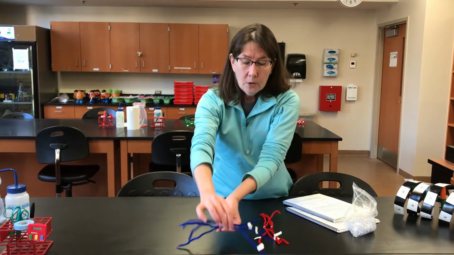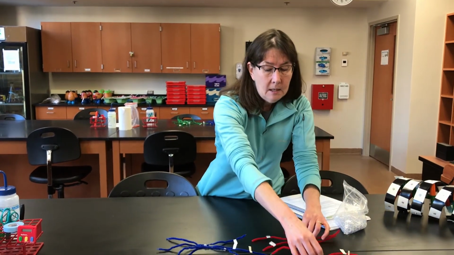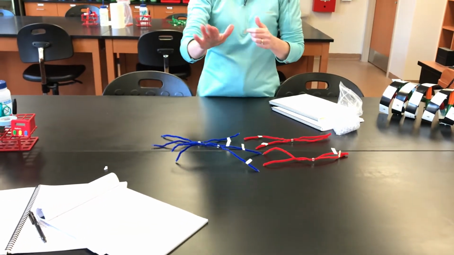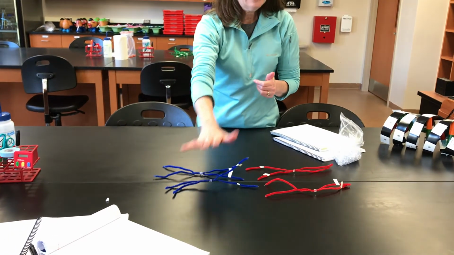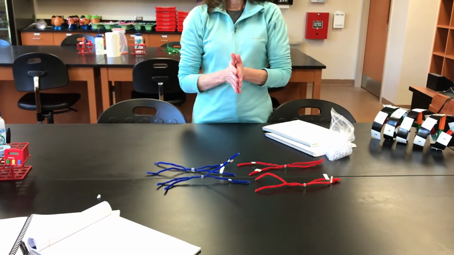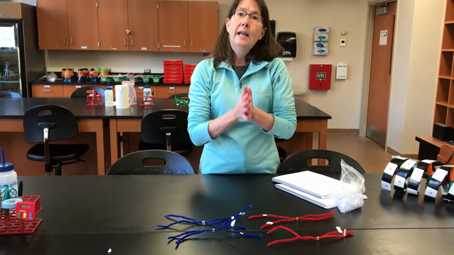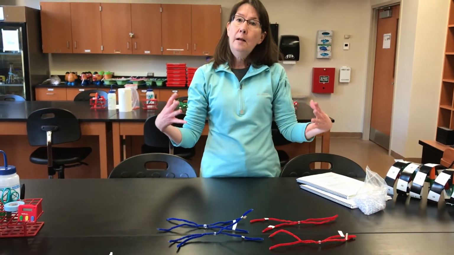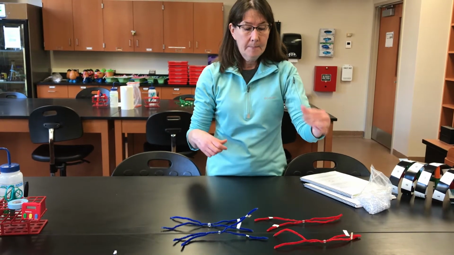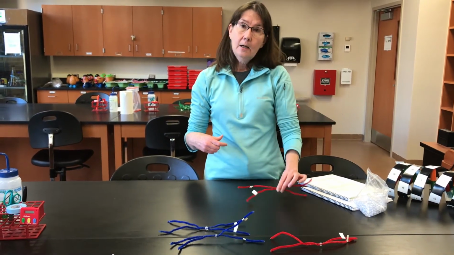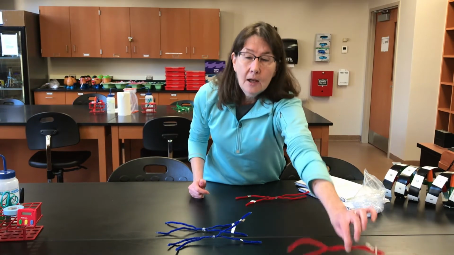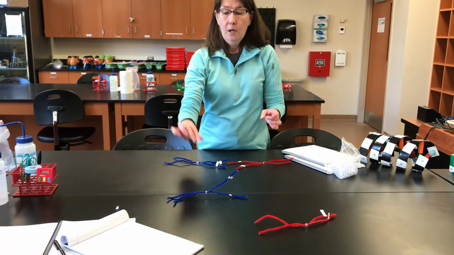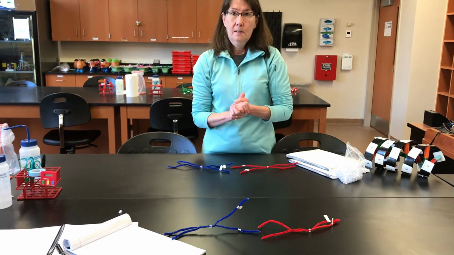And then in metaphase 1, the chromosomes are going to line up with their pair. And so they're going to line up in the middle of our cell in 2 lines. The pair of blue chromosomes lines up and the pair of red chromosomes lines up. Because in anaphase 1, we are going to pull apart our homologous pairs of chromosomes. One of the red goes to one side of the cell, the other red goes to the opposite side. And the same is going to be true with our blue chromosomes.